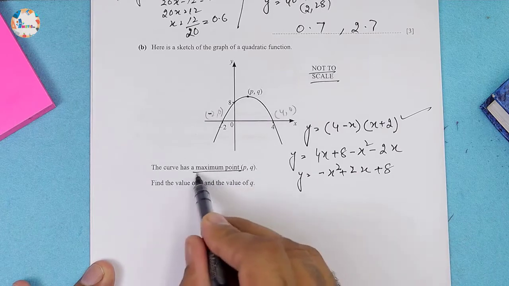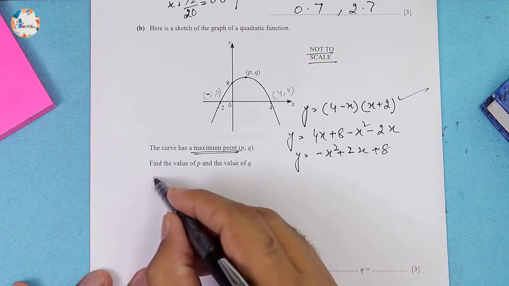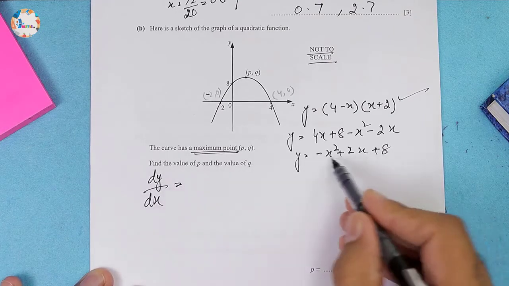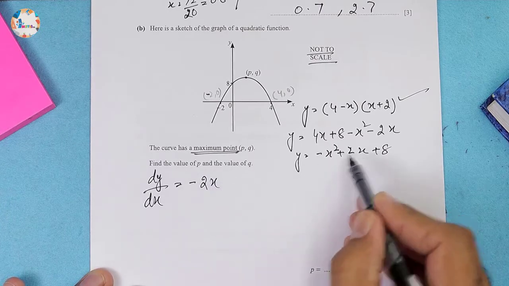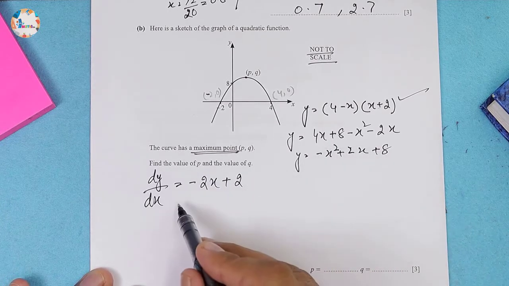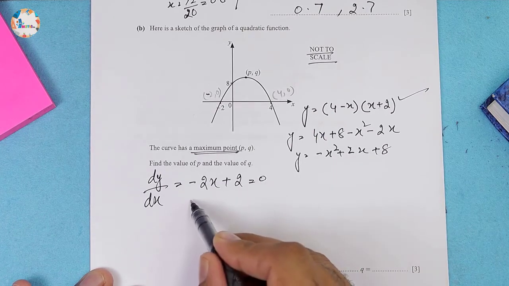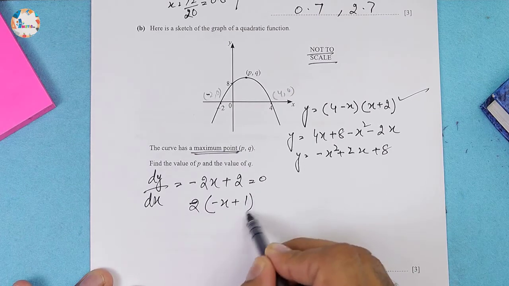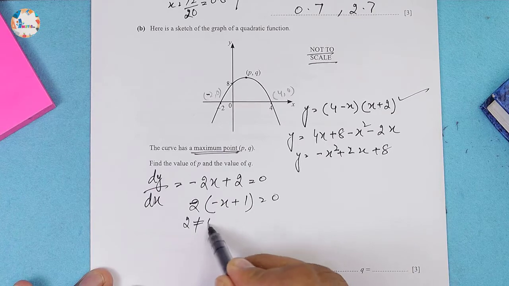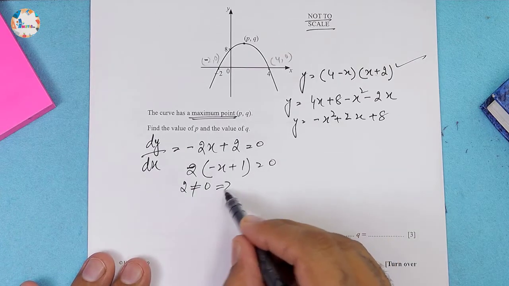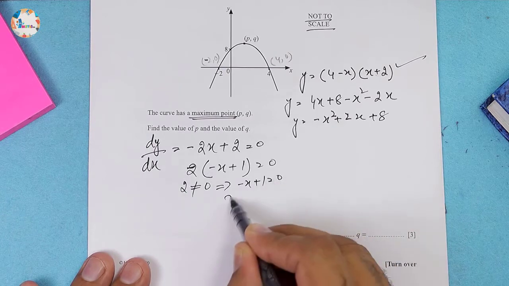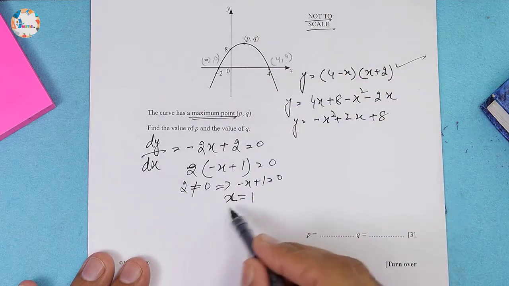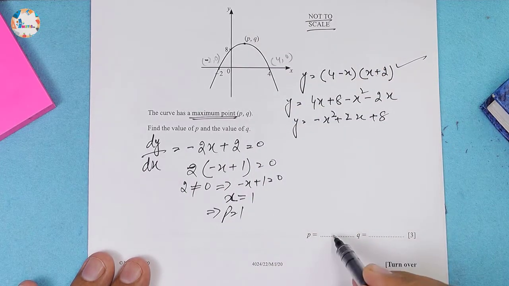Now for maximum point, we will take dy by dx, and we will replace it equal to 0. If we differentiate this one, we will get minus 2x plus 2. This will be the derivative of this one, and then we will replace equal to 0. It means 2 we can take common, so inside will be minus x plus 1 is equal to 0. So 2 is not equal to 0, so this implies minus x plus 1 equal to 0, so x is equal to 1. So x is equal to 1 means p value is equal to 1. So p is 1.